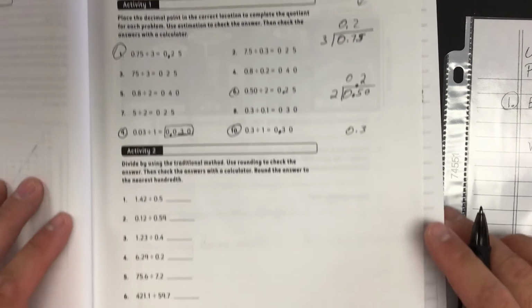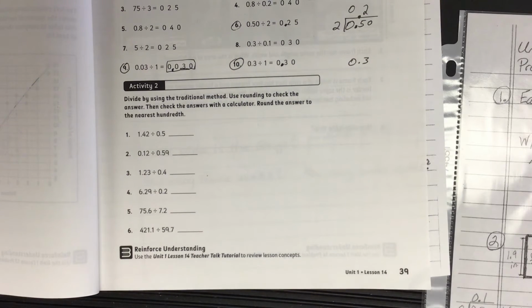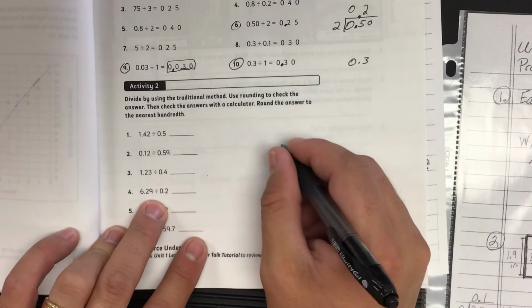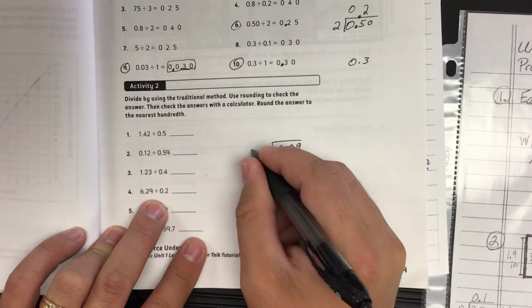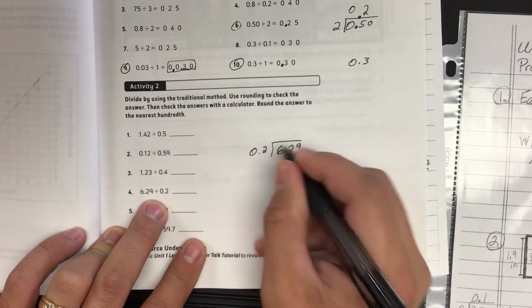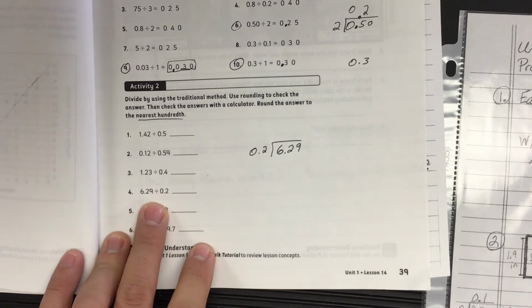Okay, question 2. Let's pick one there. Number 4. 6.29 divided by 0.2. If the answer doesn't come out nice, we are going to go to the nearest hundredth, all right?